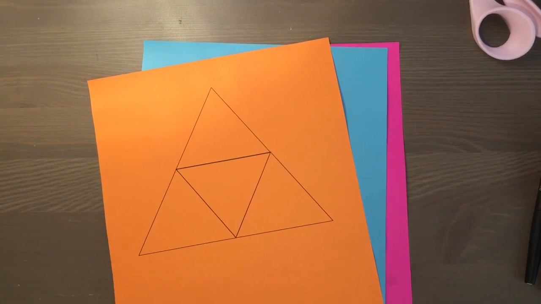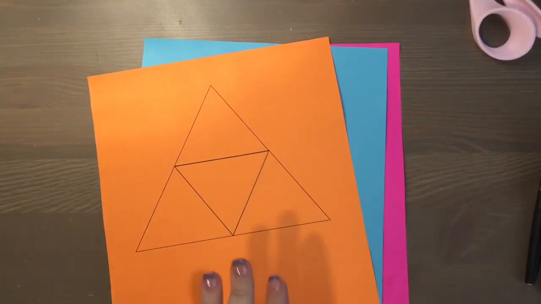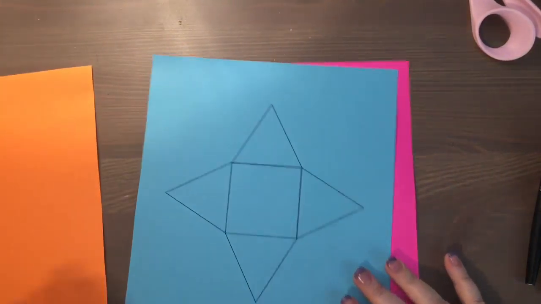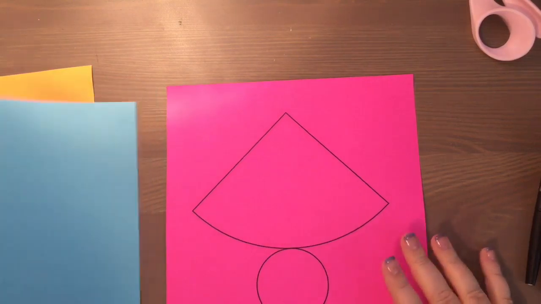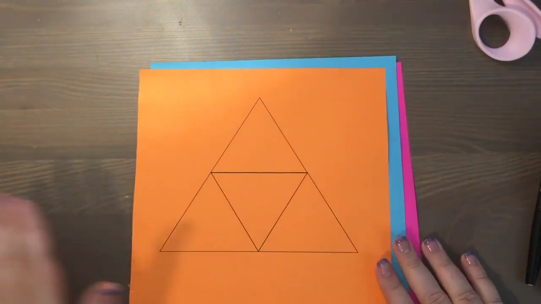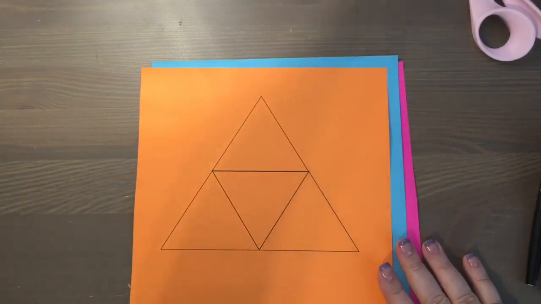Okay, so for this next video, we're going to assemble our next three solid figures. They would be our triangular pyramid, our square pyramid, and our cone. So pull these out of your notebook and we will go ahead and cut those out and then talk about them.